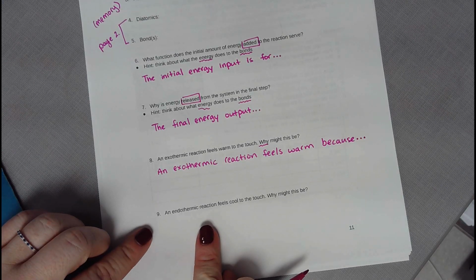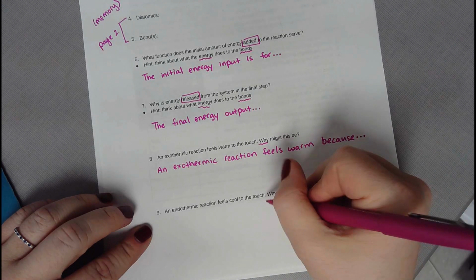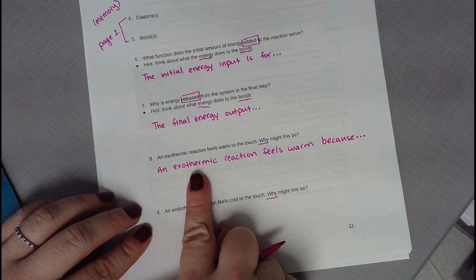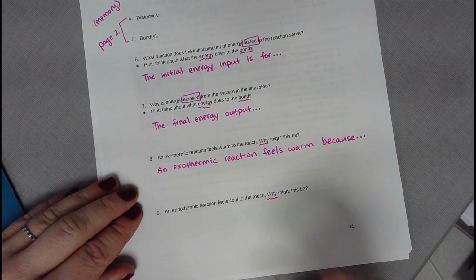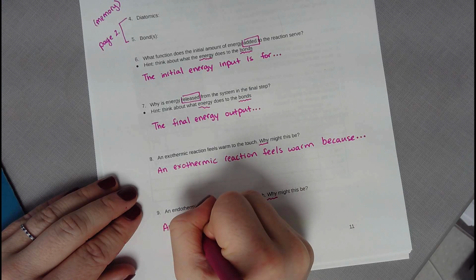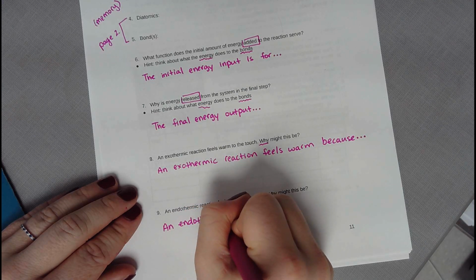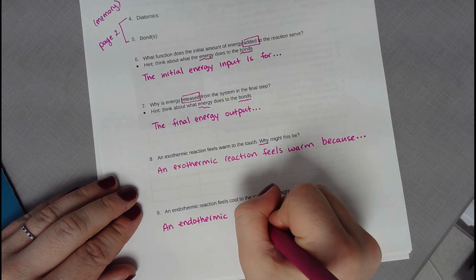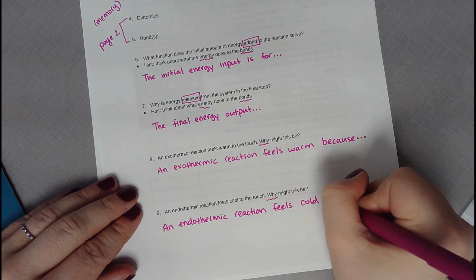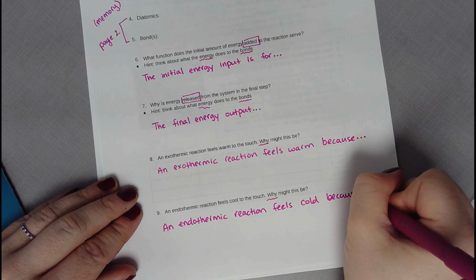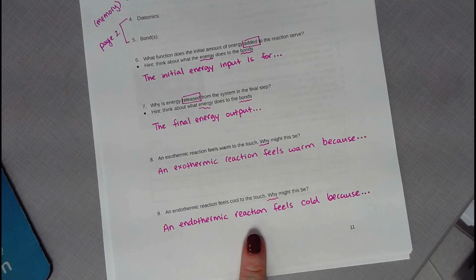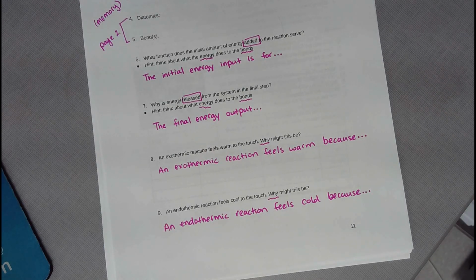And we can use a similar sentence down here. I contain the word why. My answer needs the word because, but instead of exothermic, I am endothermic. So we might start our sentence with an endothermic reaction feels cold because... And then you will end there and fill out this page.